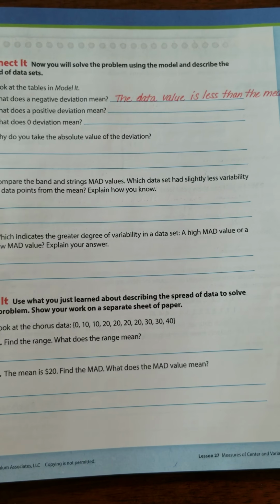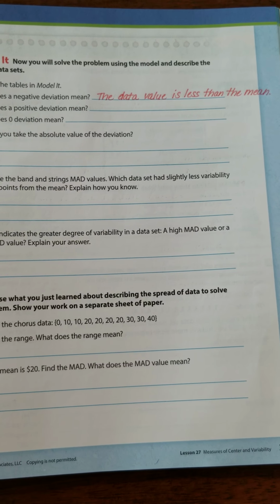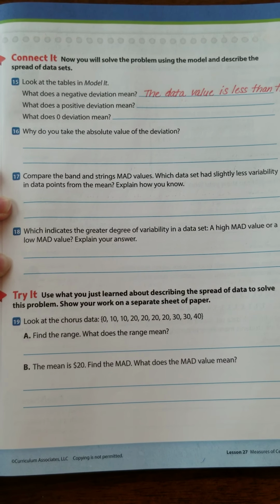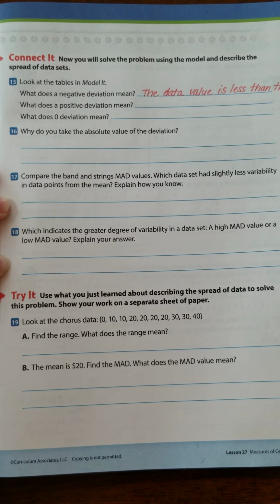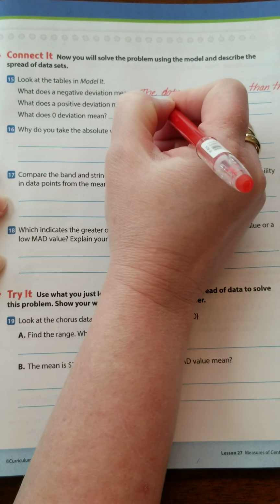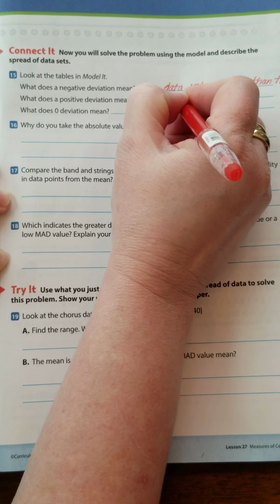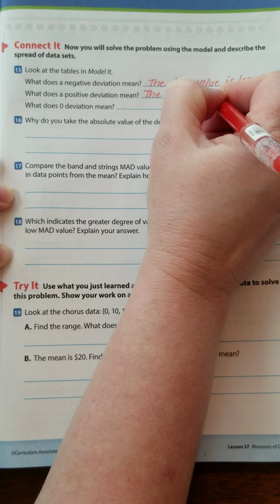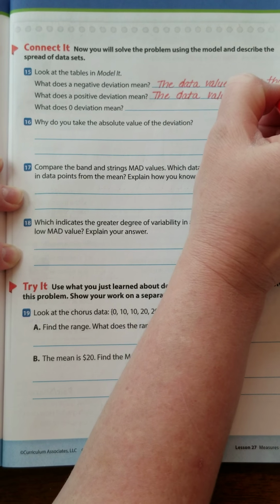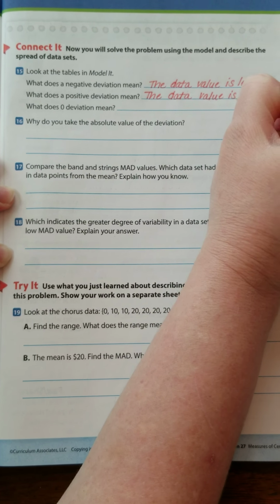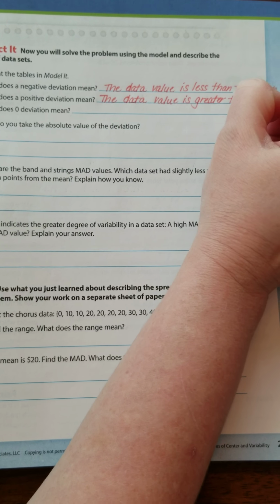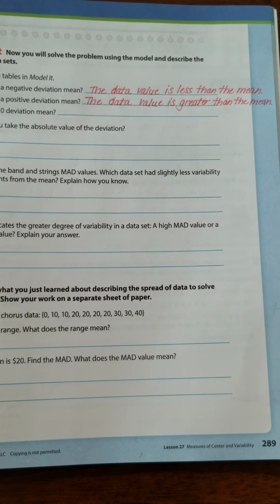Okay, moving on to the second part of that question. What does a positive deviation mean? Well, a positive deviation means that data value is greater than the mean. Just don't give me enough room. I write too big. Okay, let's go on to the next one.